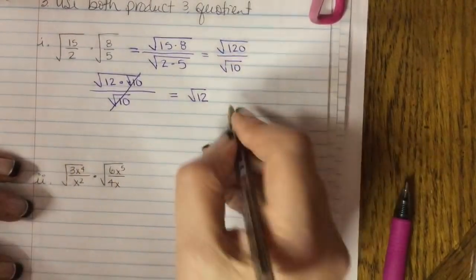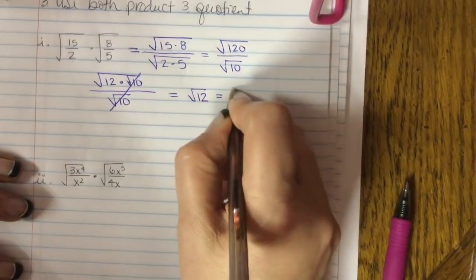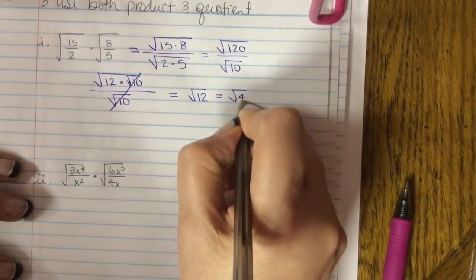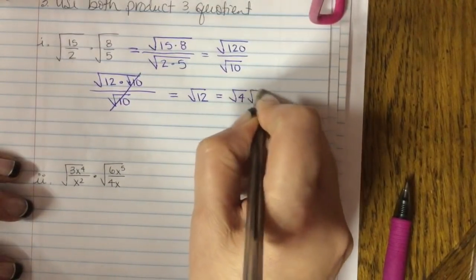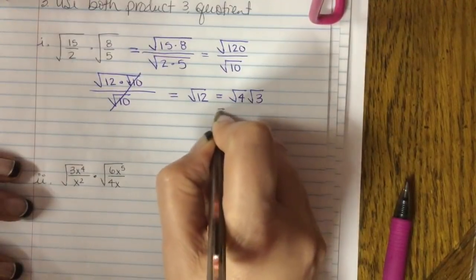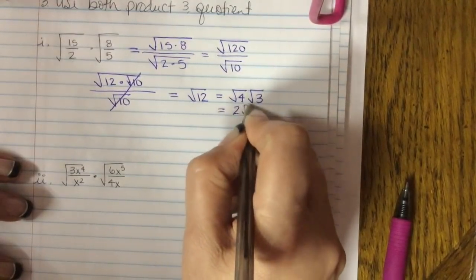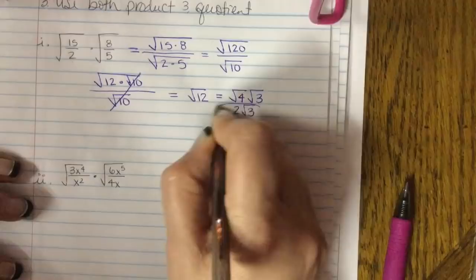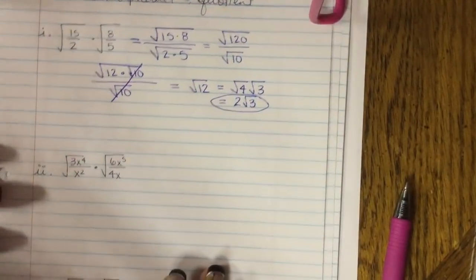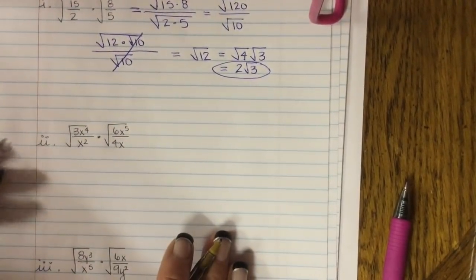Okay? What's inside of that? Well, the square root of 12 is the same thing as the square root of 4 times the square root of 3. So that actually equals 2 root 3. Final answer. Okay? Let's look at another example.